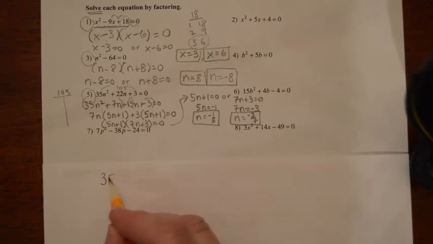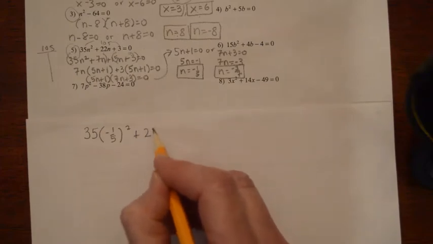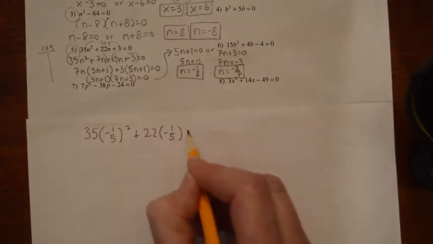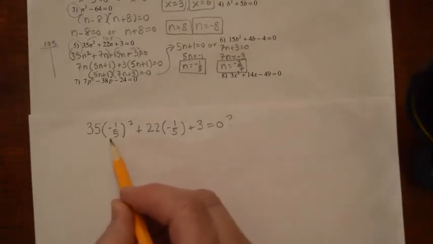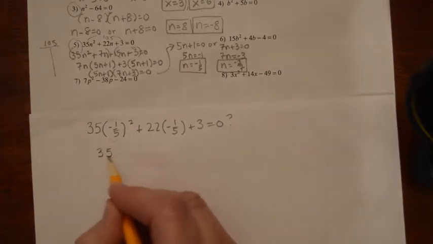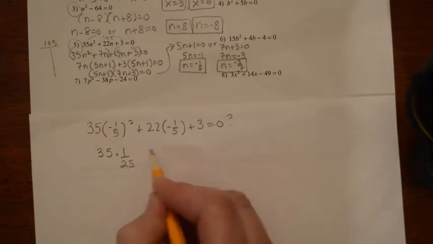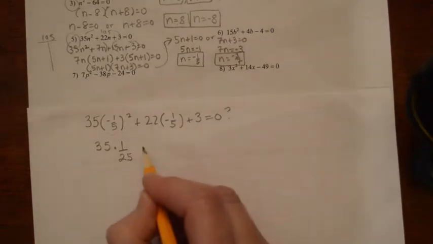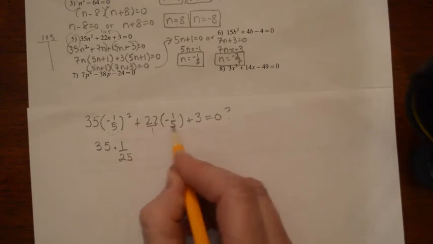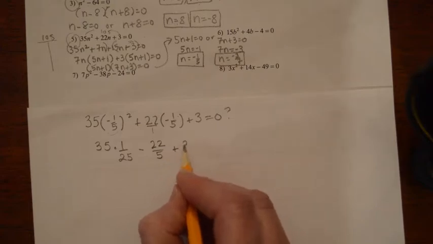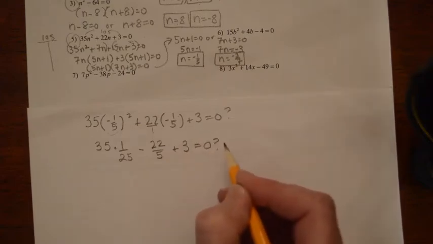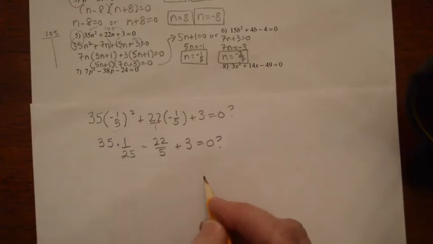All right, so we've got 35 times -1/5 squared plus 22 times -1/5 plus 3. Is that equal to 0? All right, -1/5 times -1/5, that's 1/25. 22 times -1/5, again, it's just numerator times numerator, denominator times denominator, so this becomes -22/5 plus 3. Is that equal to 0? This looks way worse than it actually is, so just hang with me here.